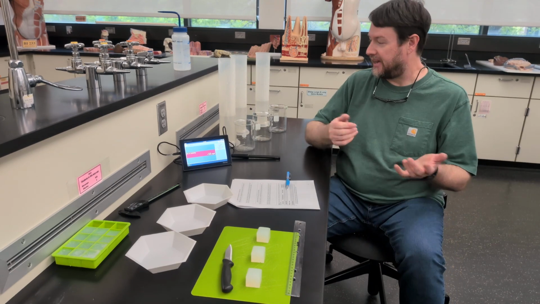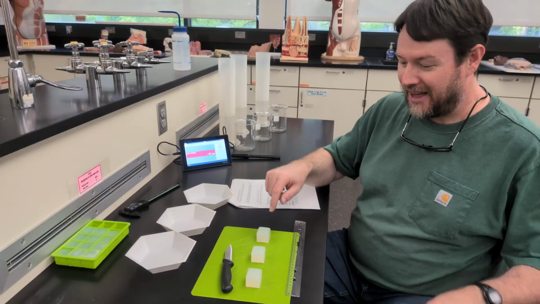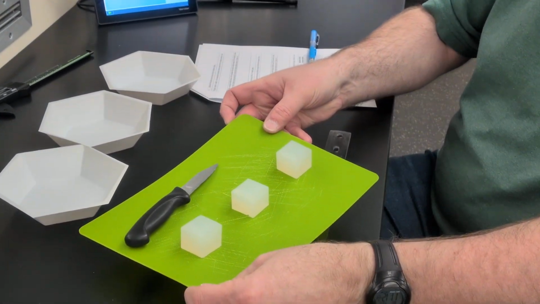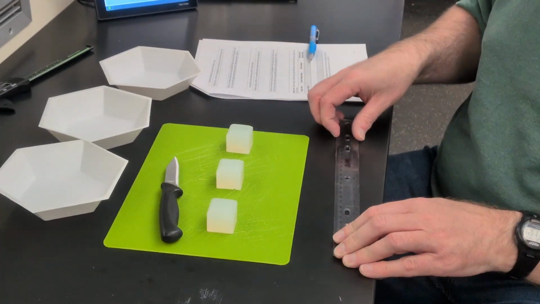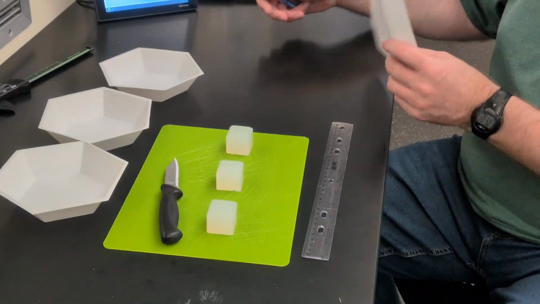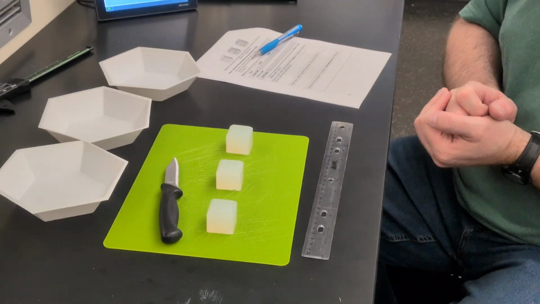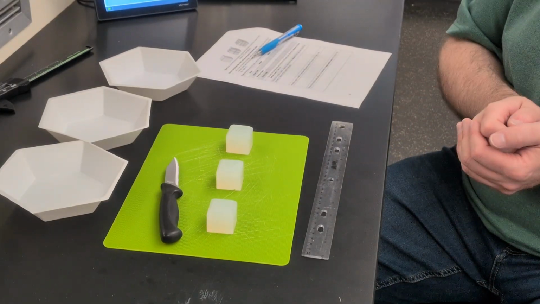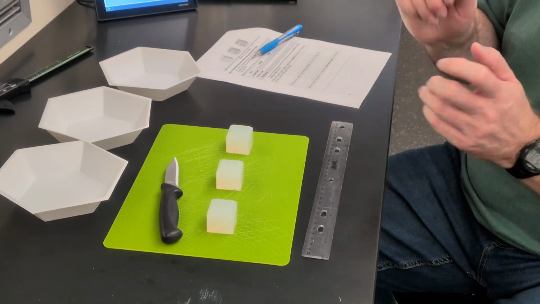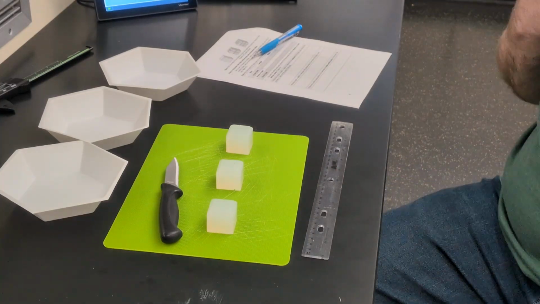So to do this, we have some salty agar cubes that we could think of as models of cells. And I've got 3 of them here. One of them we are going to leave intact. One of them we're going to chop into 8 pieces, and one of them we will chop into 27 pieces. So we have progressively smaller cubes that all have the same, or roughly the same, volume to start with.